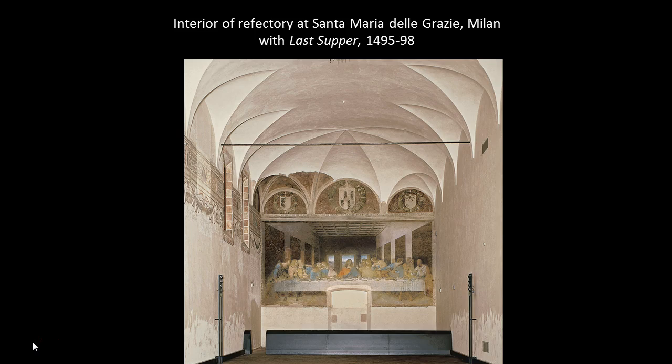Da Vinci was an experimental artist. When he designed the Last Supper for the refectory, or cafeteria, in the monastery of Santa Maria delle Grazie, he experimented on two fronts: the space of the composition and the makeup of the paint medium. In one, he was very successful, but in the other, the result was a complete failure.